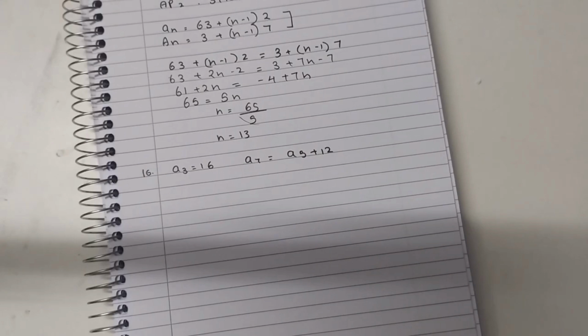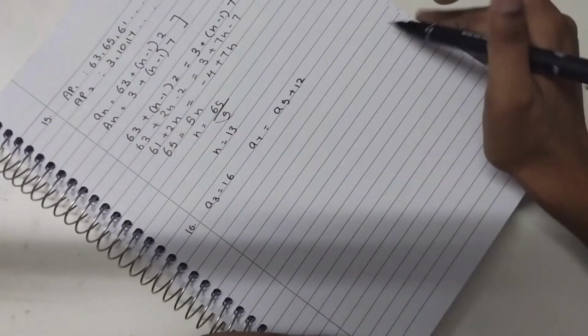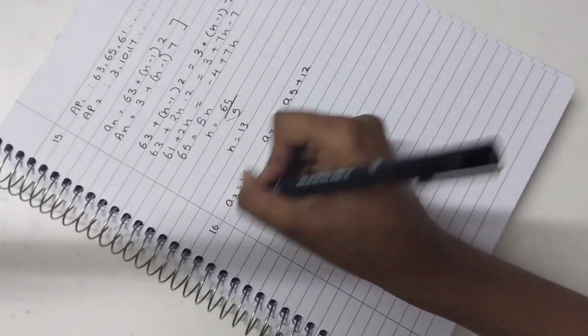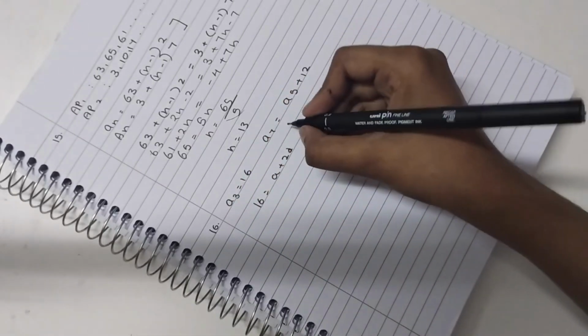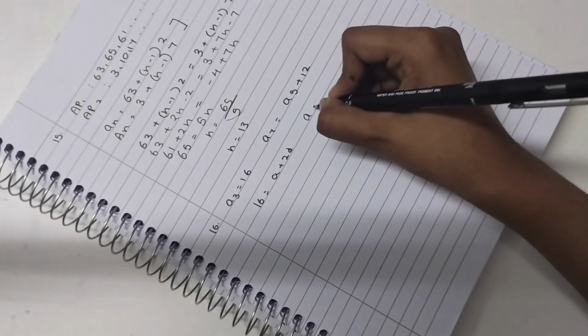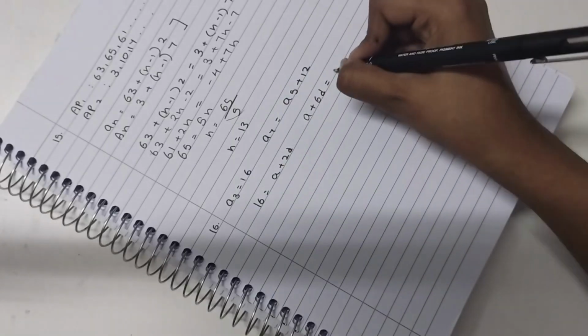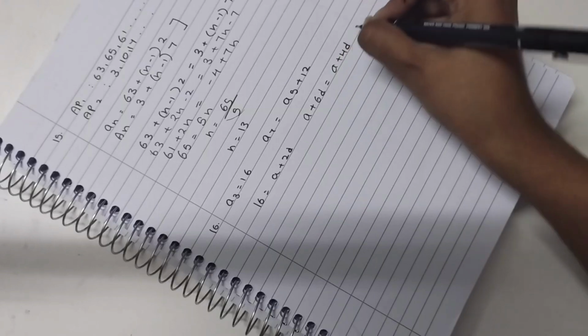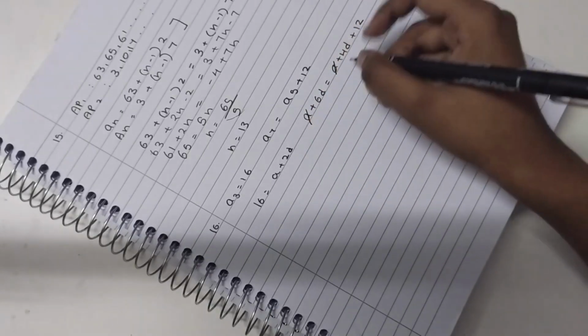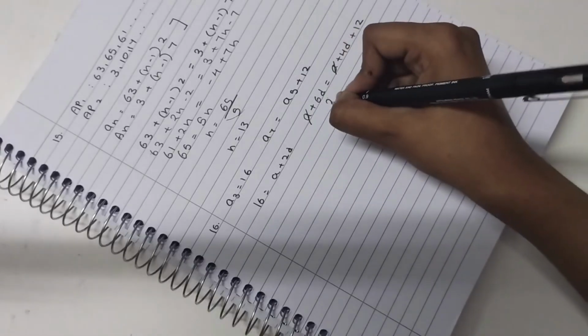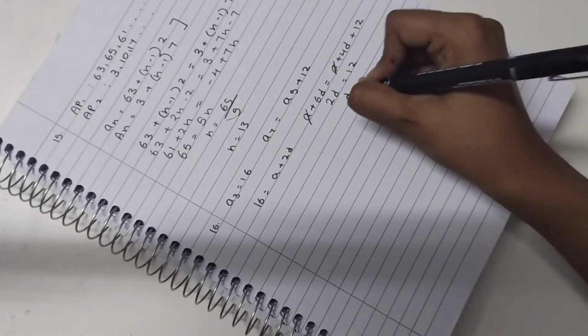In the 16th question, they're asking us to determine the AP whose third term is 16 and the seventh term exceeds the fifth term by 12. So we need to find the value of a and d and then form an AP with the values. Since a3 is equal to 16, we can say that 16 is equal to a plus 2d. And the seventh term of the AP, a plus 6d, exceeds the fifth term, a plus 4d, by 12. So a and a will get cancelled. So 6d minus 4d will give us 2d is equal to 12. And the value of d is equal to 6.